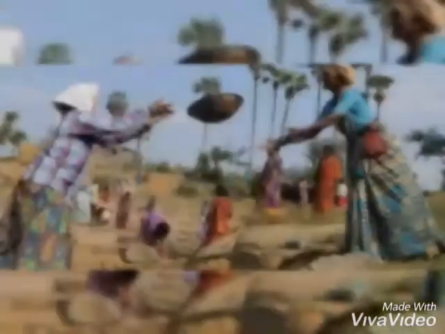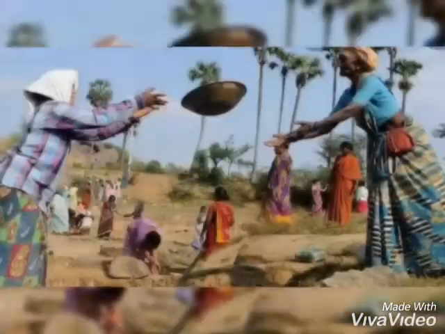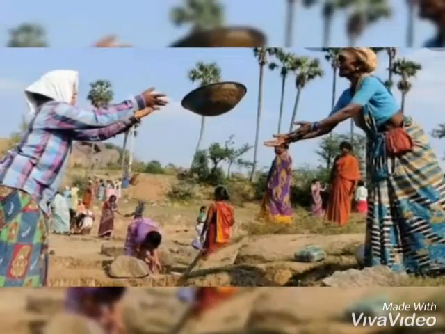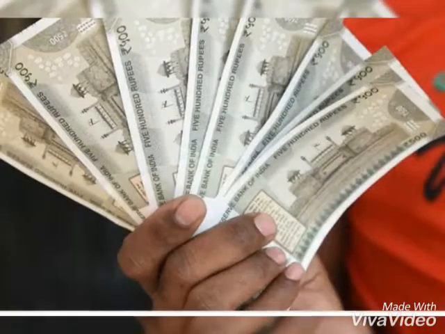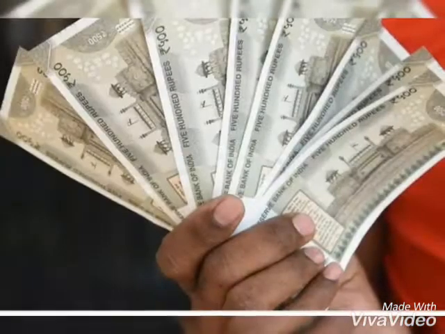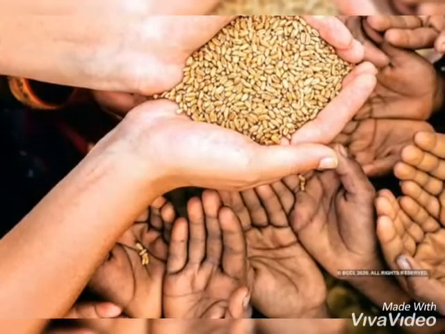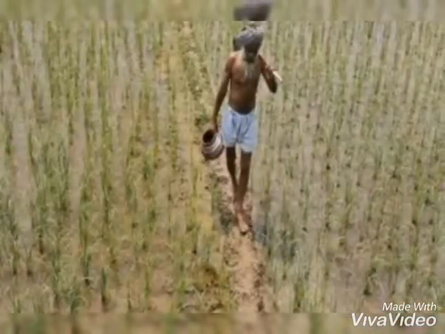The next factor is labor. Some laborers or farmers work on their own land and some work on another's land for which they receive wages. Wages can be in cash or in kind. Wages vary from region to region, crop to crop, and one farm activity to another.